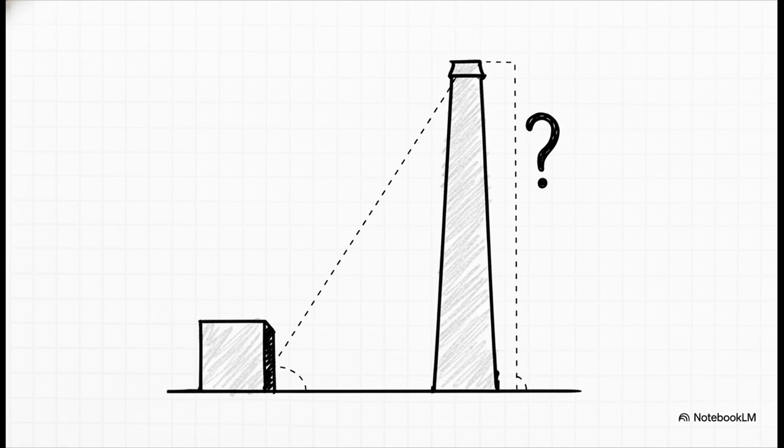Second, if you stand at the foot of an adjacent tower and look up at the top of that 15-meter building, your angle of elevation is 30 degrees. Third, if you walk over to the foot of the building and look all the way up to the top of the tower, your angle is a much steeper 60 degrees. The ultimate objective? Figure out the height of this unknown tower.